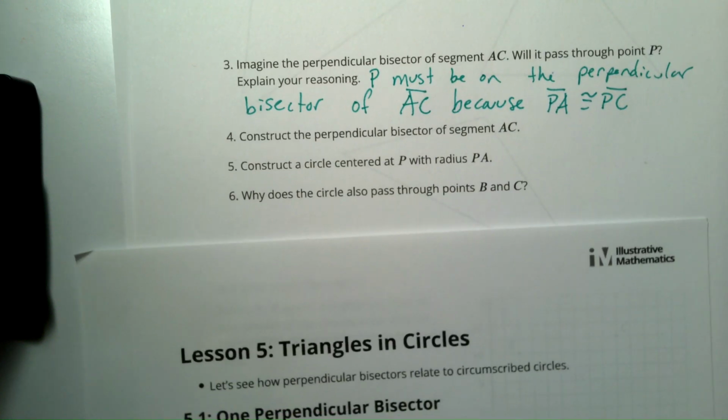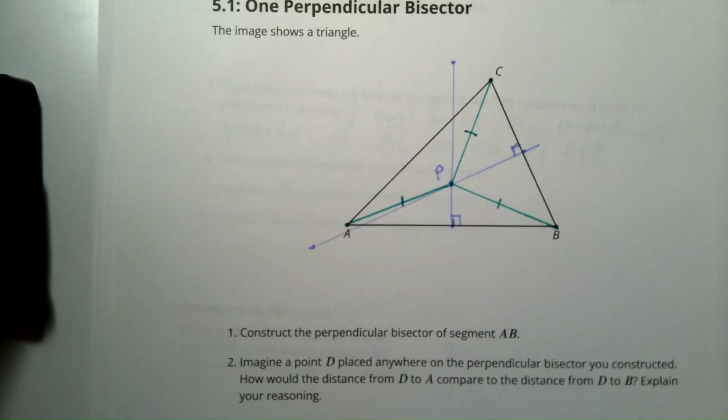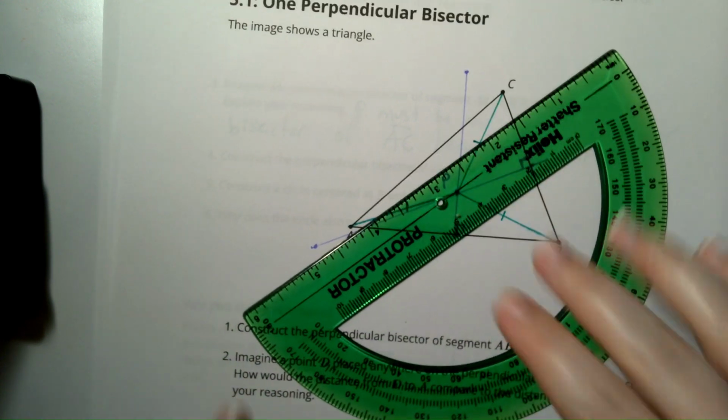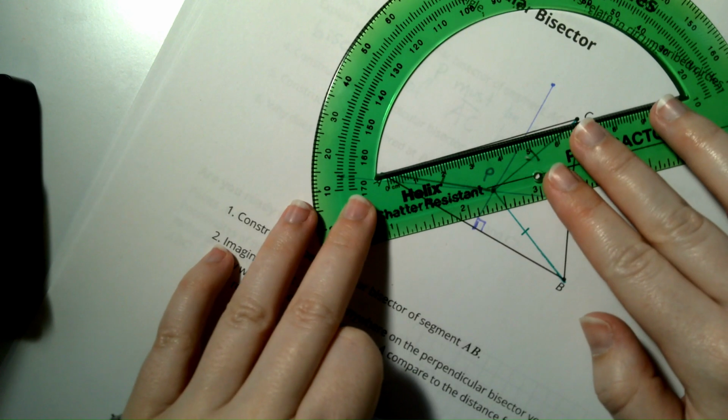Okay, so now it wants us to actually construct the perpendicular bisector of segment AC. So when we do that, that should go through P. So I'm going to go back to my purple that I was using before. And I'm going to measure to find the midpoint.